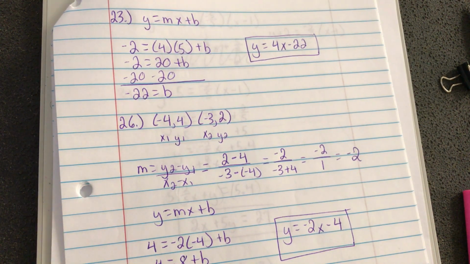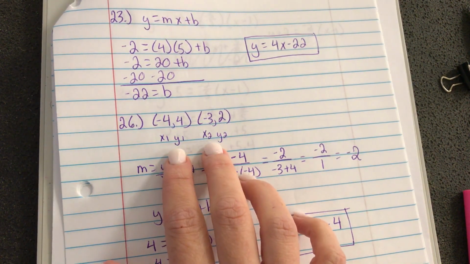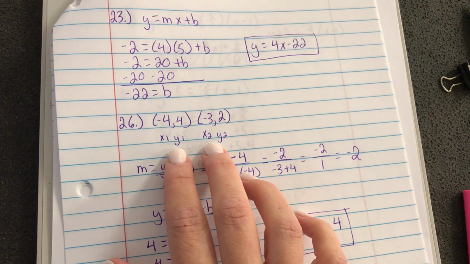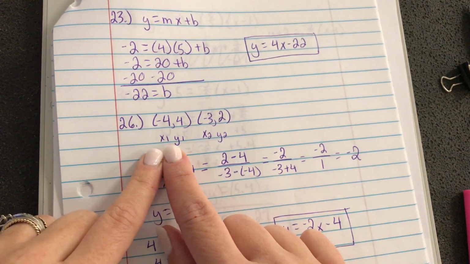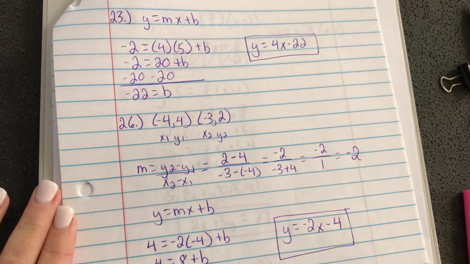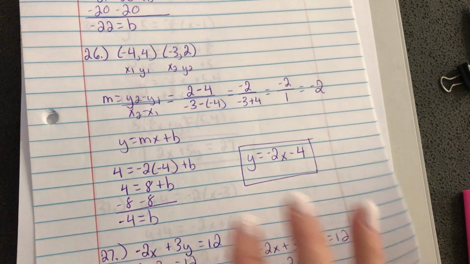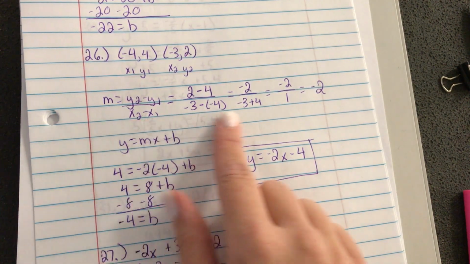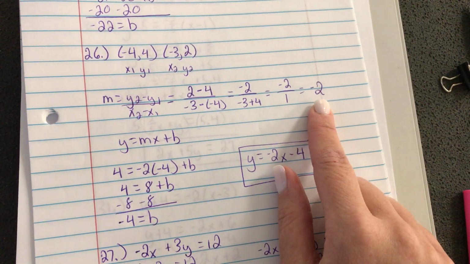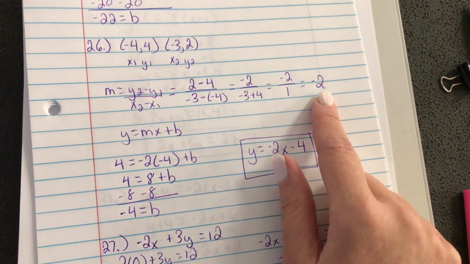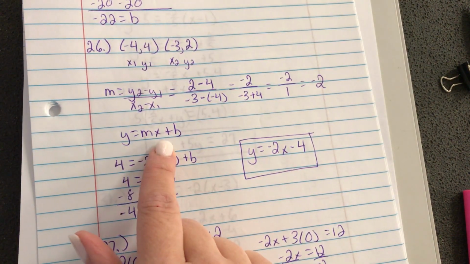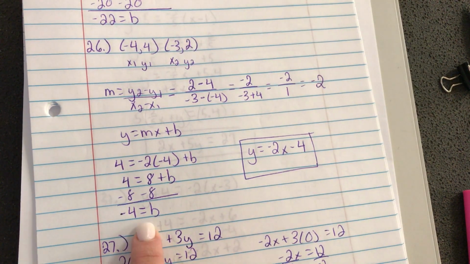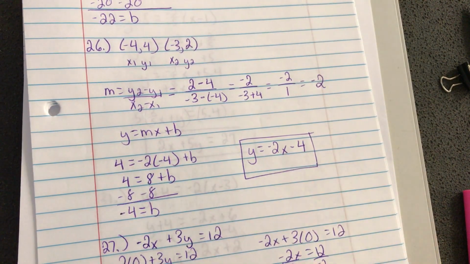On number 26, it gives you two ordered pairs and it said write an equation of the line that passes through the ordered pairs or the pair of points. So here's my x1, y1, x2, y2. I put it in my slope formula and I got my slope was -2. So then I took my slope and I took my first ordered pair. I plugged it into y equals mx plus b. I got b equals -4.